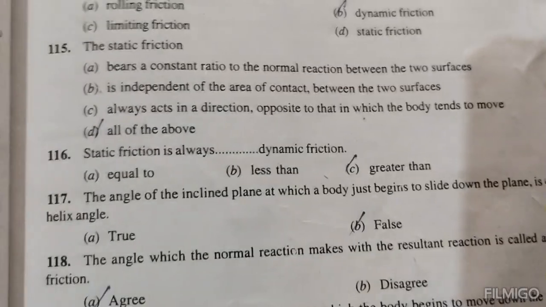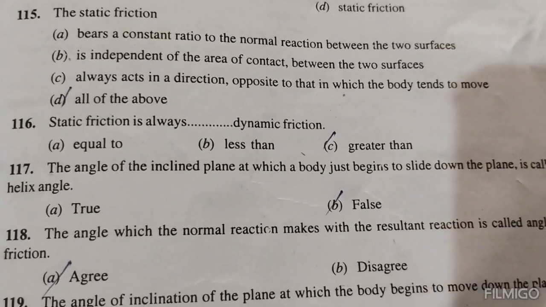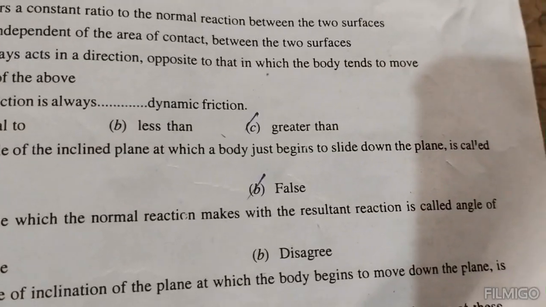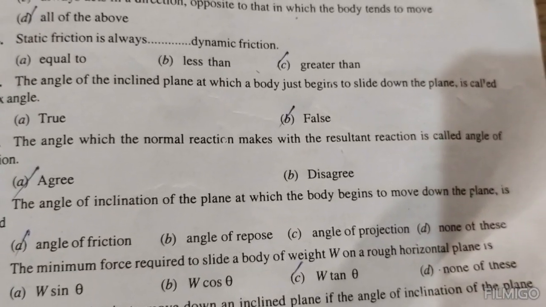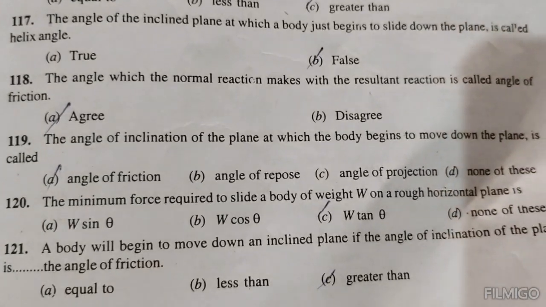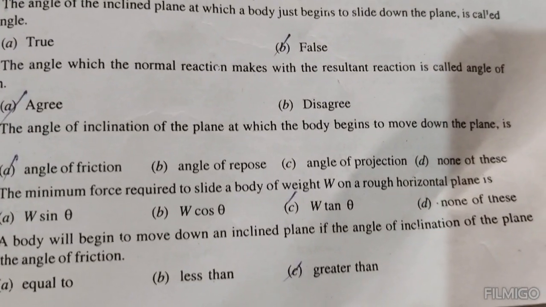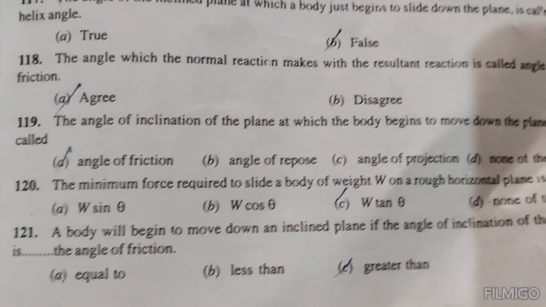The static friction is all of the above. The static friction is always greater than the dynamic friction. The angle of inclined plane at which the body begins to slide down the plane is called the angle of repose. The angle which the normal reaction makes with the resultant is called the angle of friction.